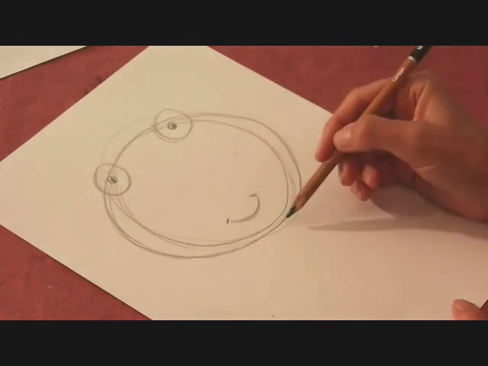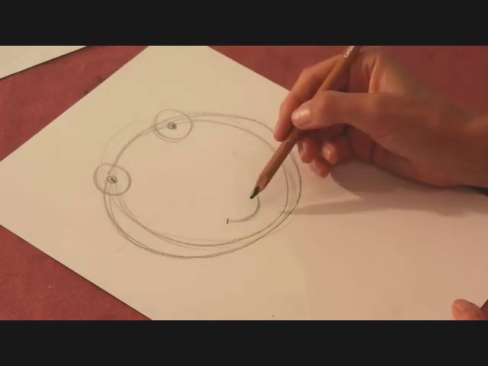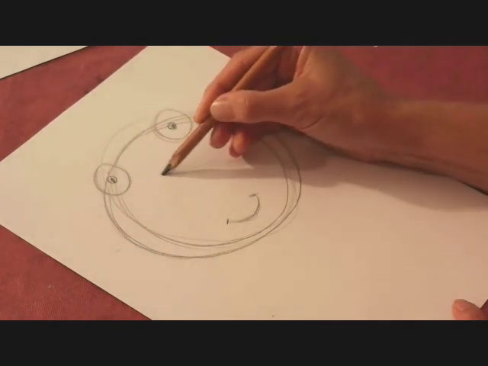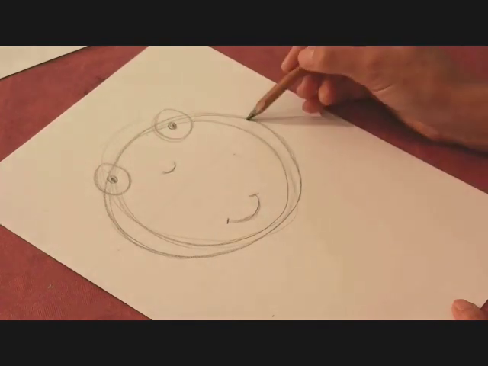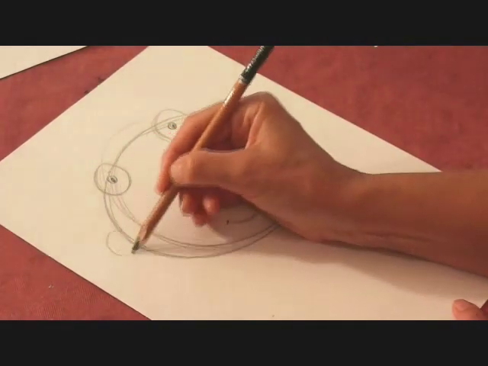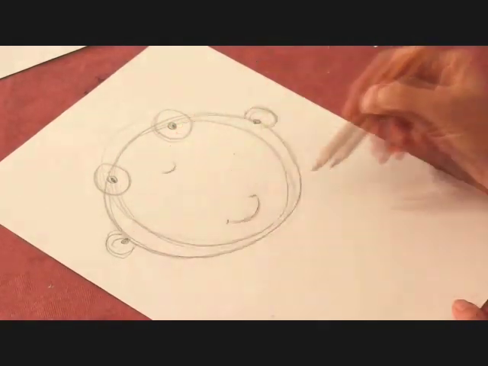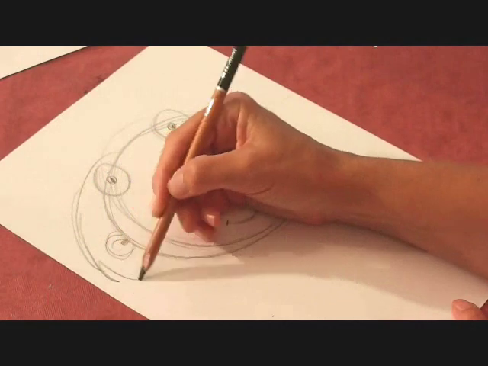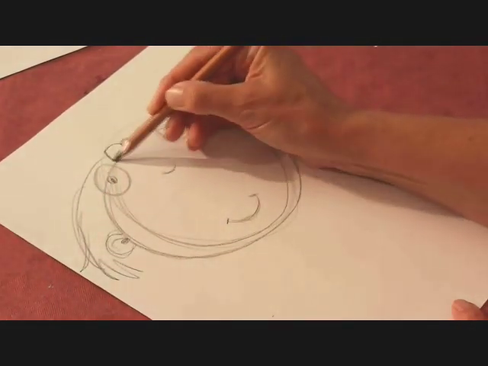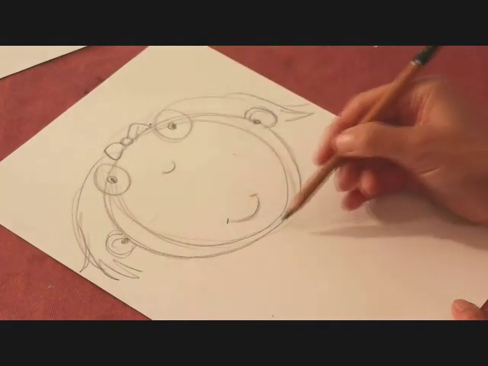Now, where you put the nose is going to make an enormous difference to the character. For Lucy, the nose is kind of about here, and the ears stick straight out of the side here. And then she's got her hair this way. She had a bow on her head in that other illustration, didn't she?